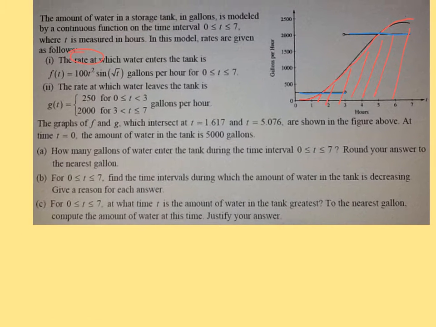So in my calculator, I'm going to type in the equation 100x squared times sine of root of x. Okay, and I'm going to graph it, and sometimes it's a good idea to use what they've given us as our window, so we can make it look exactly like we have. So I've set my window from 0 to 7, from 0 to 2,500, and we can see this particular graph.